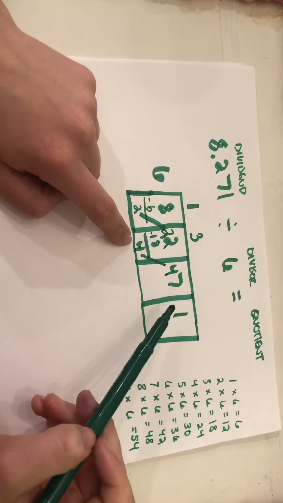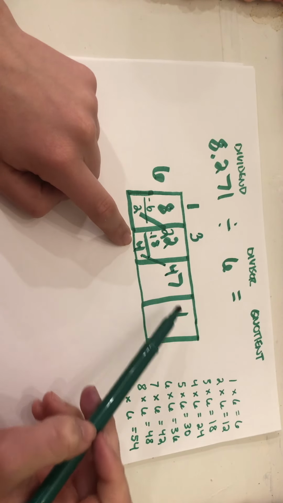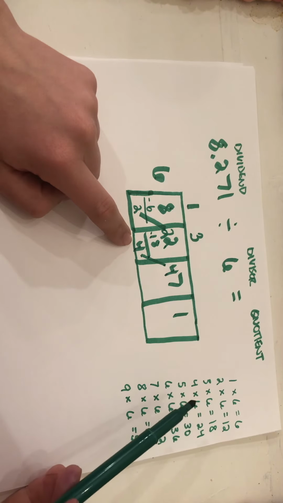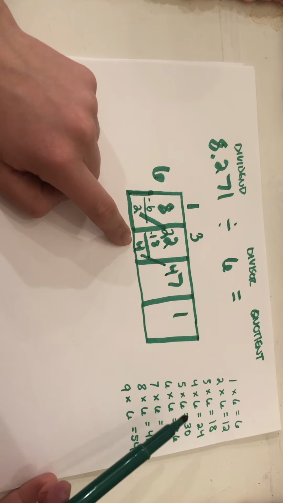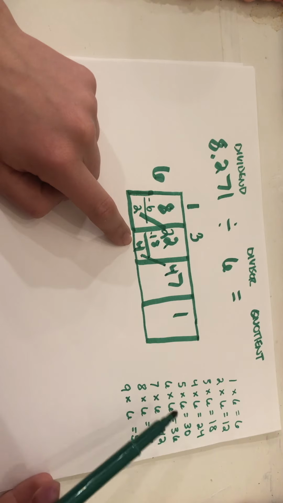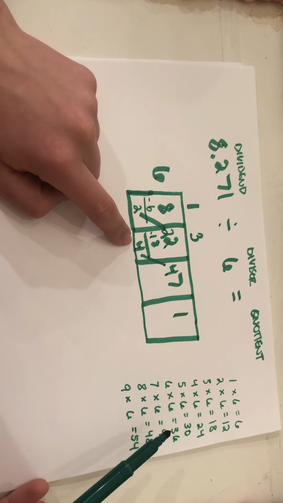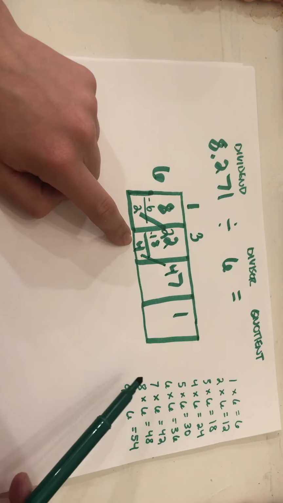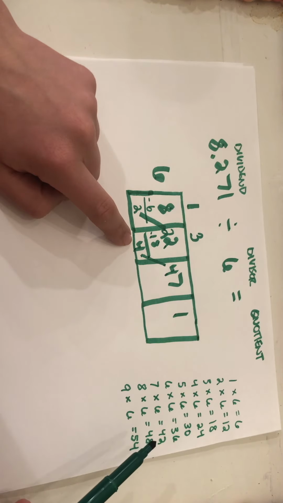Now, how many times does 6 go into 47? Let's go look at our fact families. Now, we just said 3 times 6 is 18, 4 times 6 is 24, 5 times 6 is 30, 6 times 6 is 36, 7 times 6 is 42. Oh, we're really close. Let's check the next fact. 8 times 6 is 48. Yep, that's 1 too far, so we're going to go back to 7 times 6 is 42.